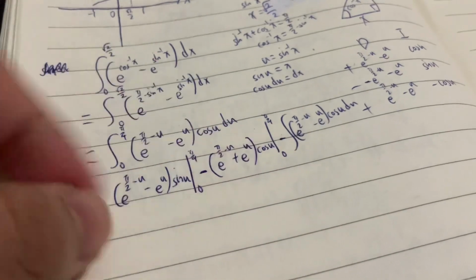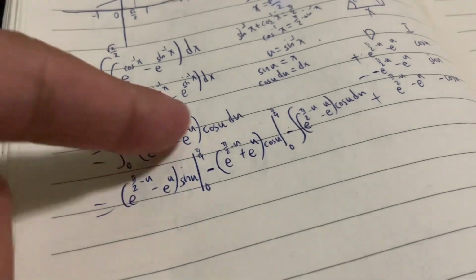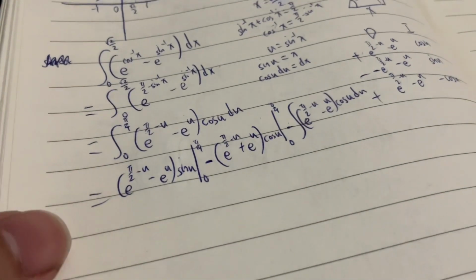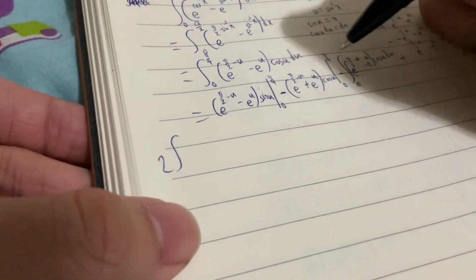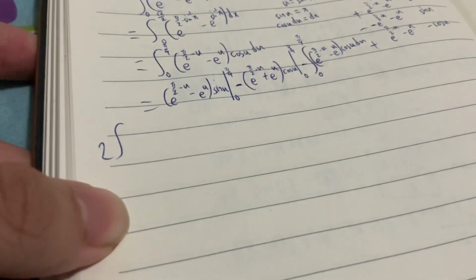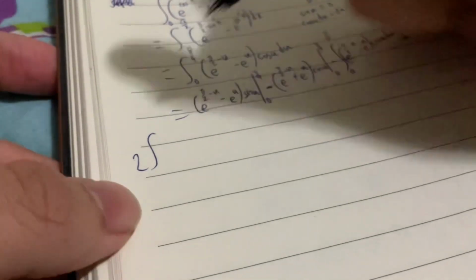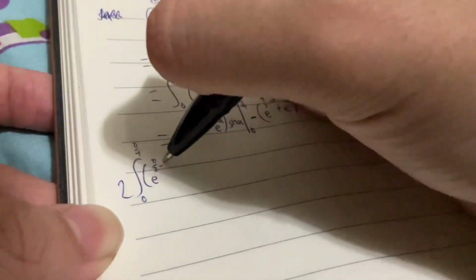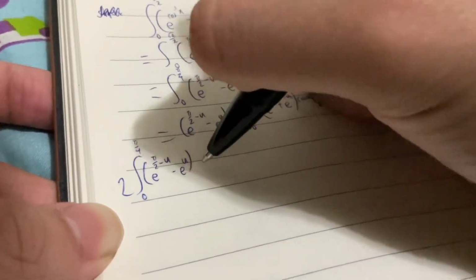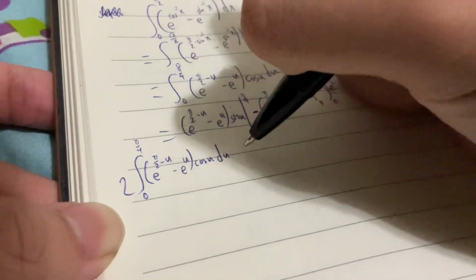So you can put it to here. Add the same integral on both sides, like this and this. So 2 times the limits, put our upper limit and lower limit. And don't forget 2 times the integral from 0 to pi over 4 of e to the power of pi over 2 minus u minus e power of u cosine u du is equal to.